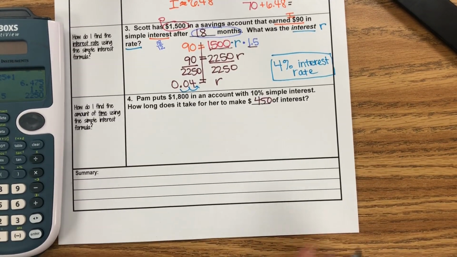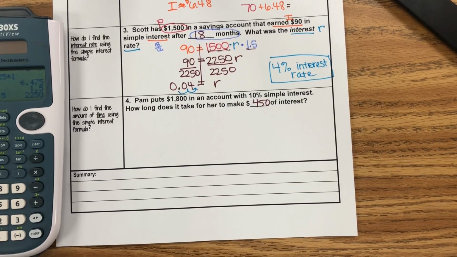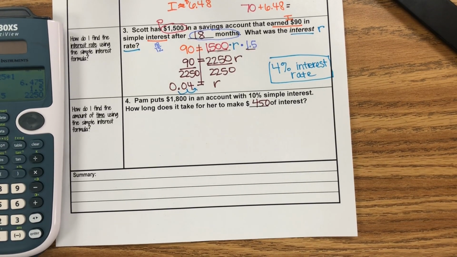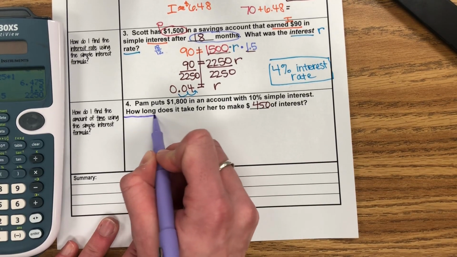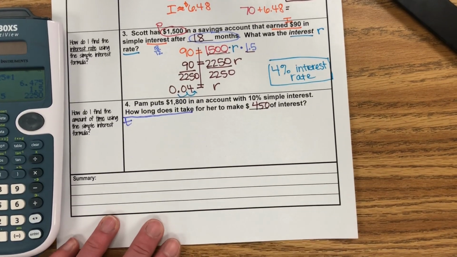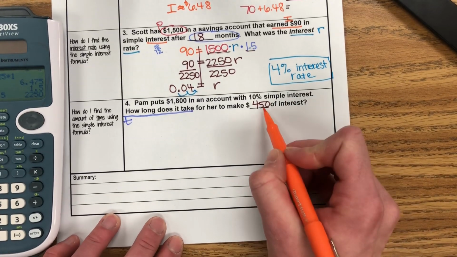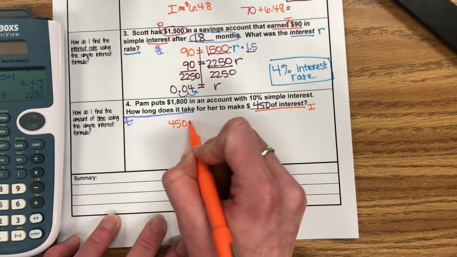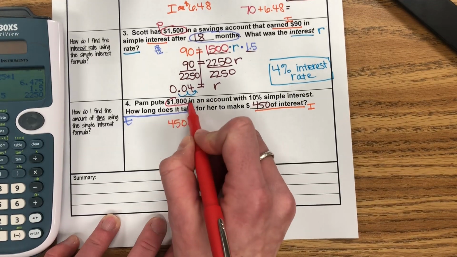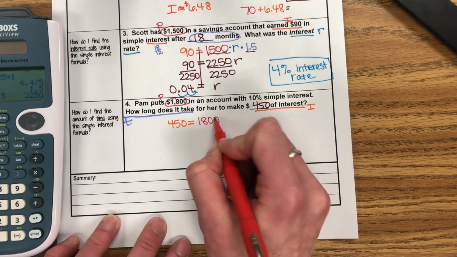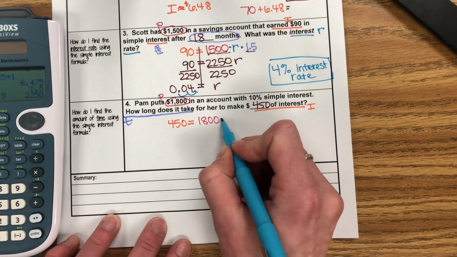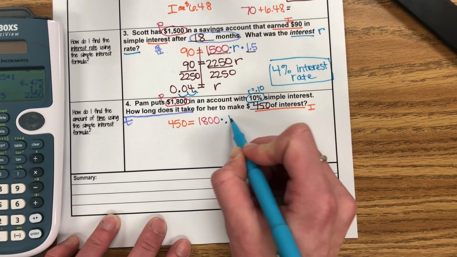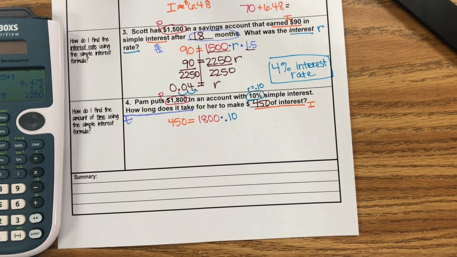Number 4, finding the amount of time. So kind of like this problem. Pam puts $1,800 in an account at 10% simple interest. How long does it take her to make $450 of interest? So how long does it take? That's a time question. So we're trying to find time. It says she made $450 of interest. That's my I. So 450 equals, P is my principal. We're told that's 1,800 times R, which we're told is 10%, which is 0.10 when we back it, and then times T.